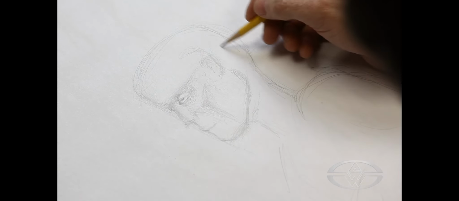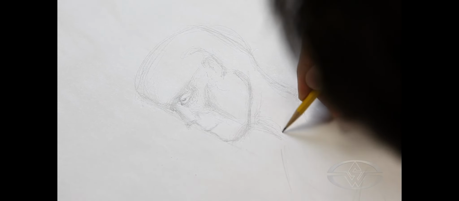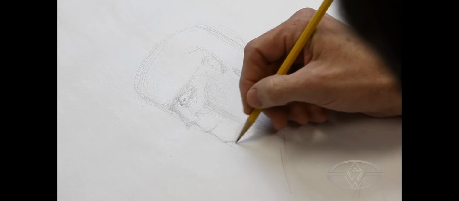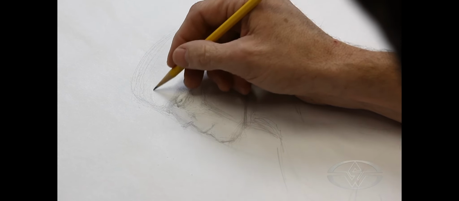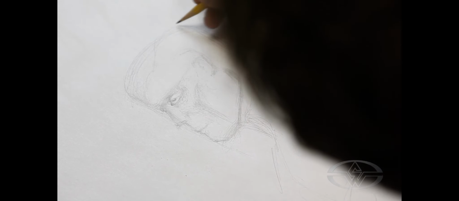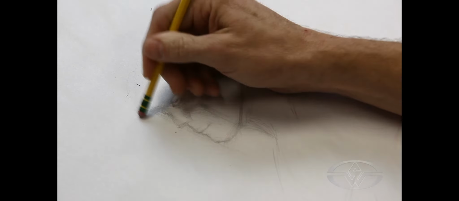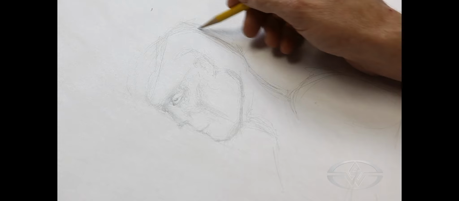I do think the big difference, and I keep going back to it, will be taking this away, making sure it comes up to full height back here. I could even exaggerate that a little bit. And I do think that's what makes it unique.